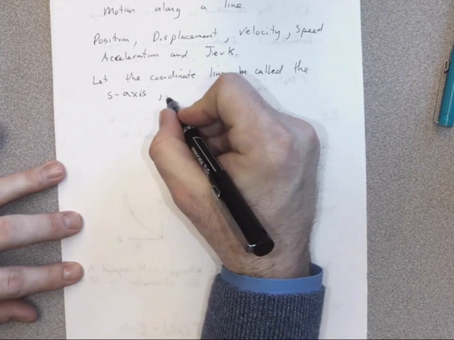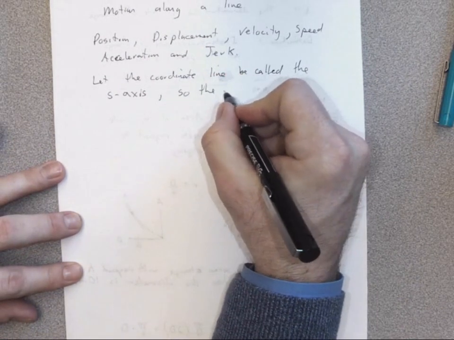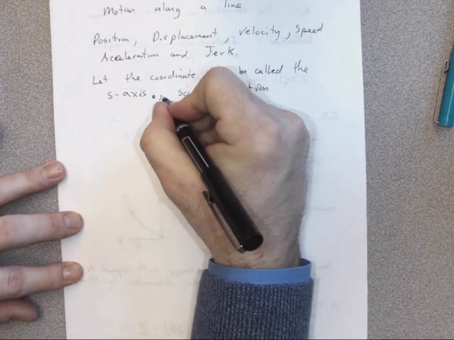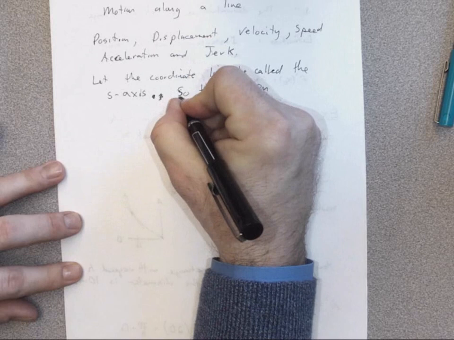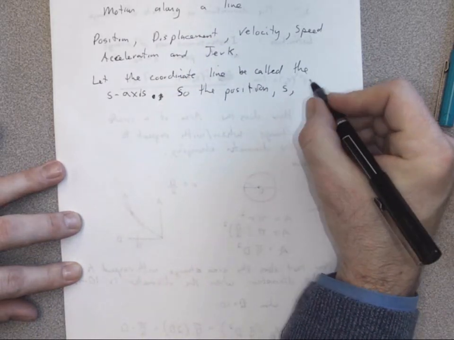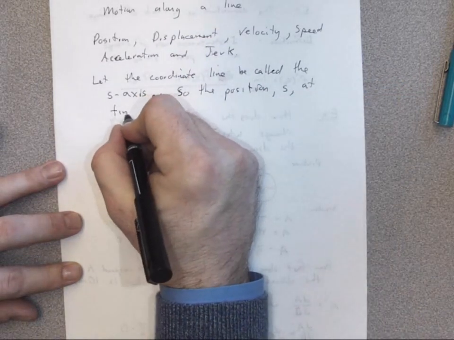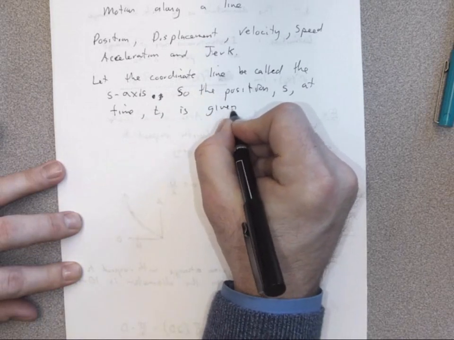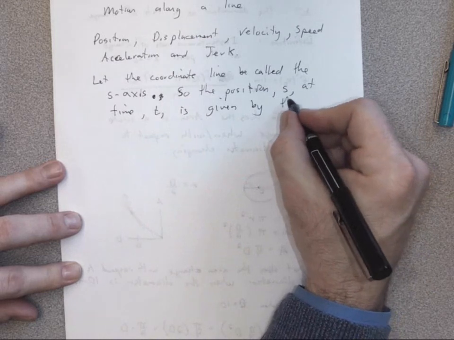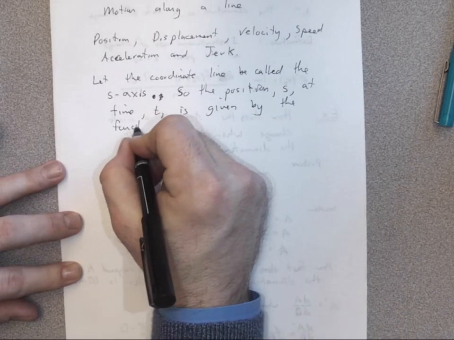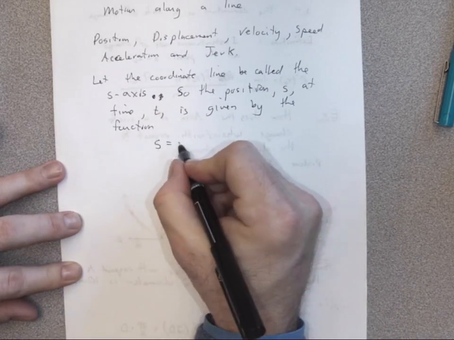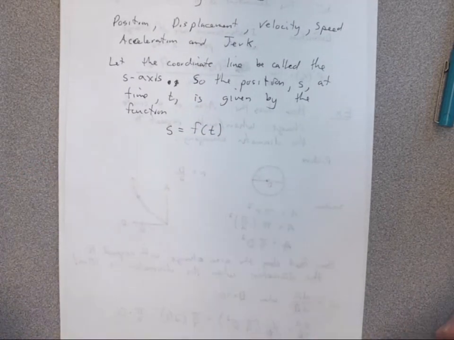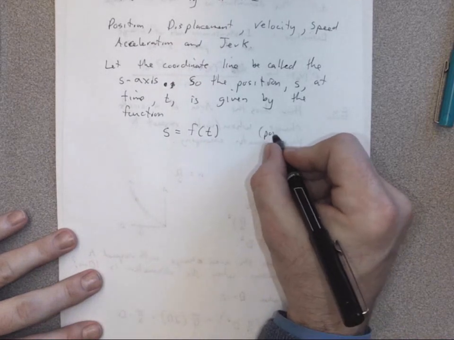Now, the position S at time t is given by the function S equals some f of t. So its position is a function of time. So this is called our position function.